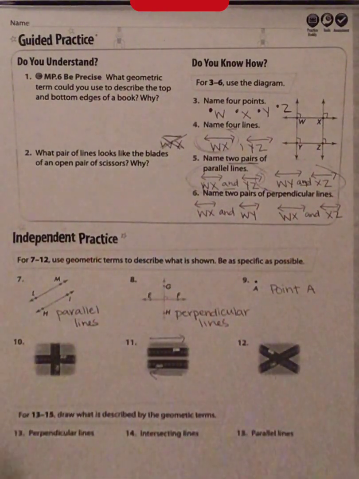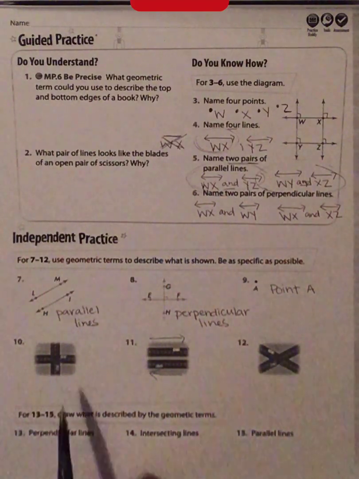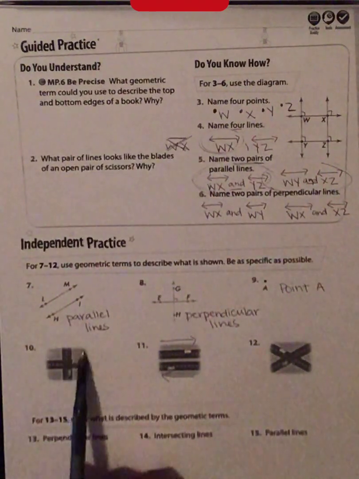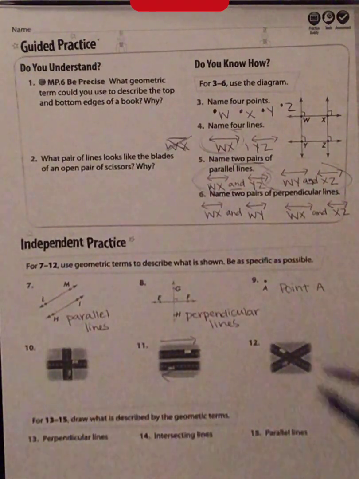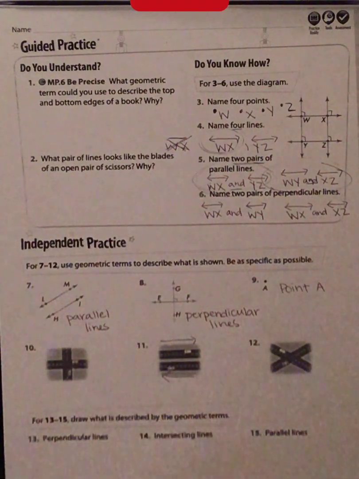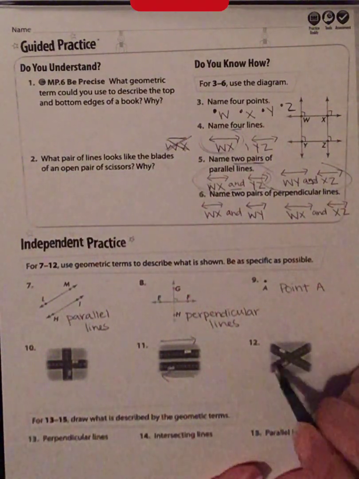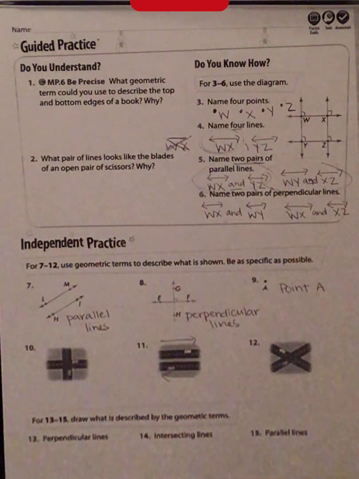Those are 2 roads you don't want to intersect, right? Without a stoplight or something like that. Here they do have their stop sign. Those are perpendicular. They form a right angle. But sometimes you do have roads that come together at different angles, and those are intersecting lines. Then it asks you to draw, and you don't need to do that. I'm just going over this as practice.